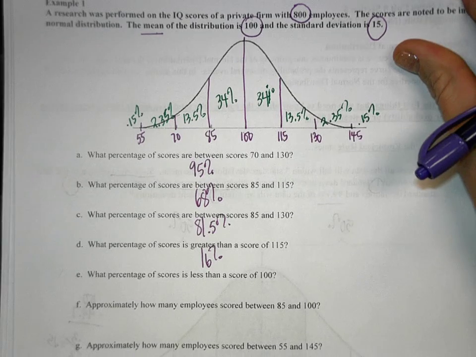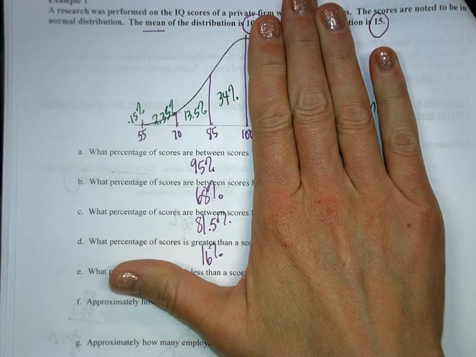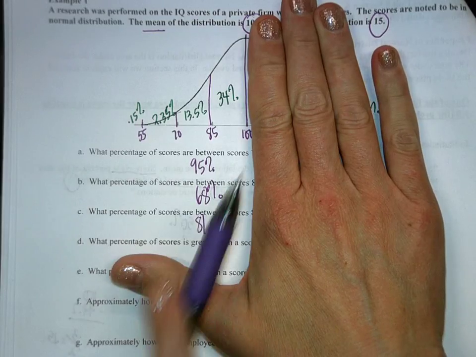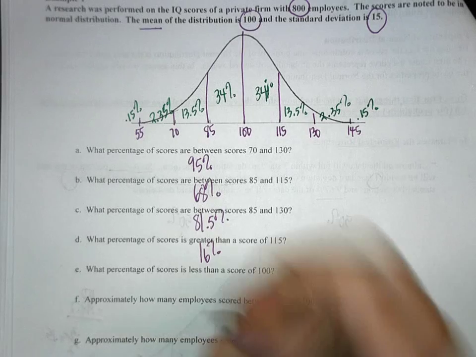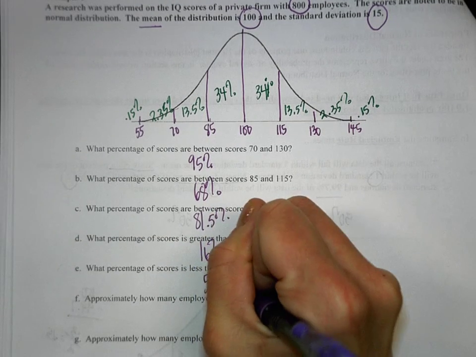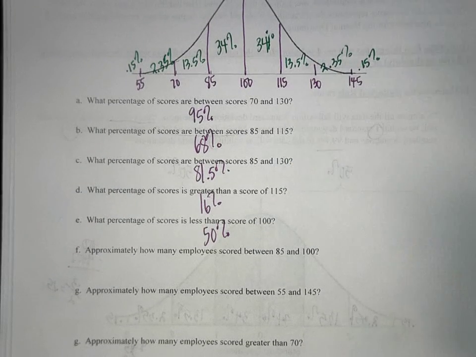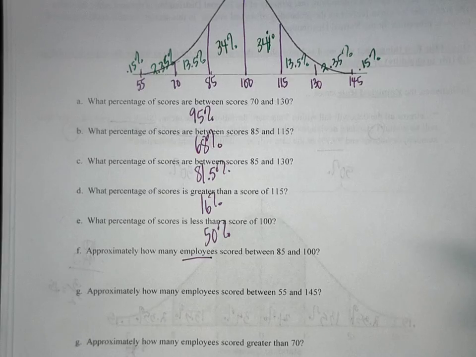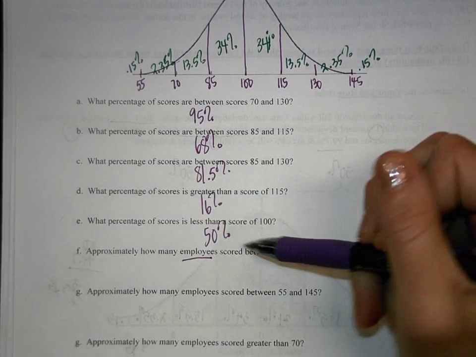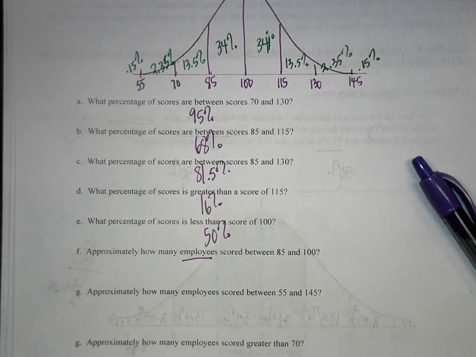Okay, what percent of the scores is less than 100? So here's 100. Notice that that's right in the middle. While you could add all those up, we should know that it's 50. But if you added it, it still would equal 50%. Now F is a little different. It says approximately how many employees, so notice they're not asking for a percentile this time. How many employees scored between 85 and 100? In your groups right now, I want you to talk about how you think you could figure that out.